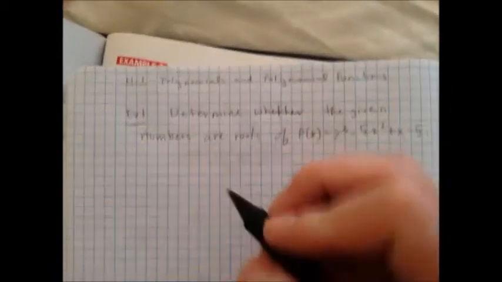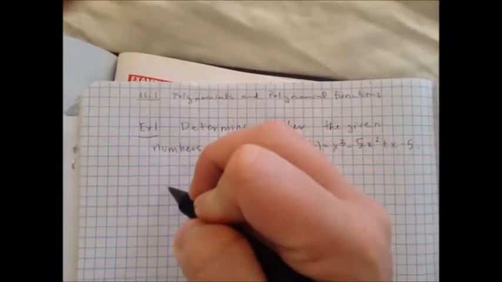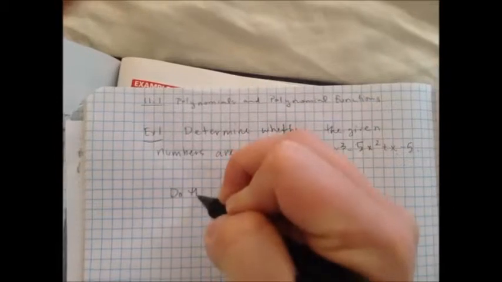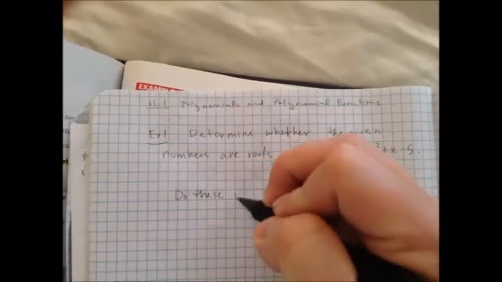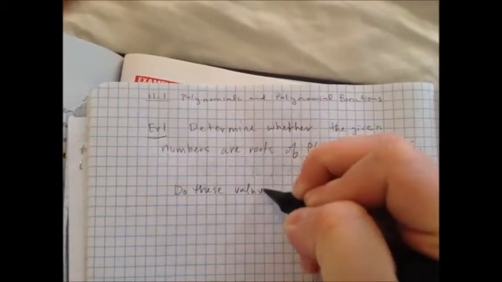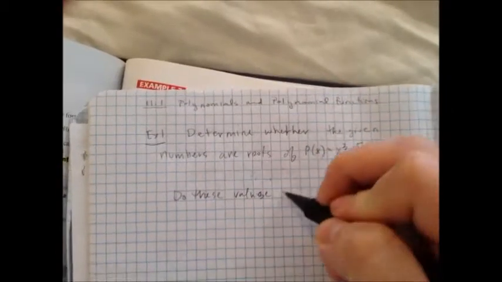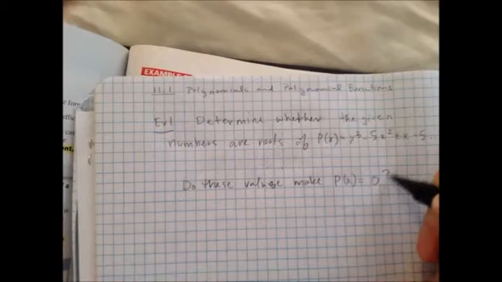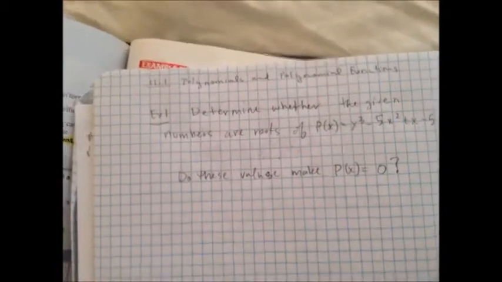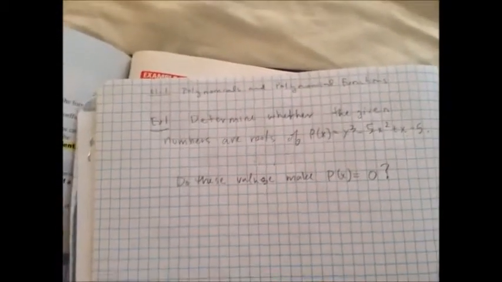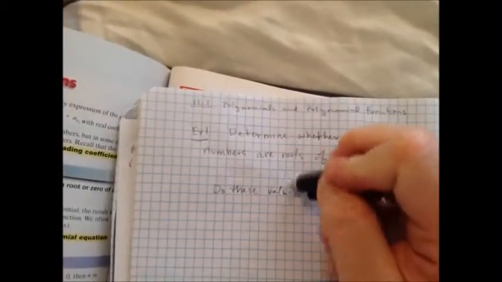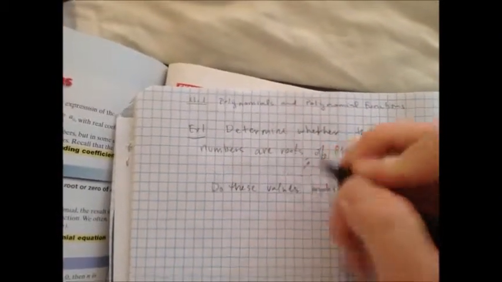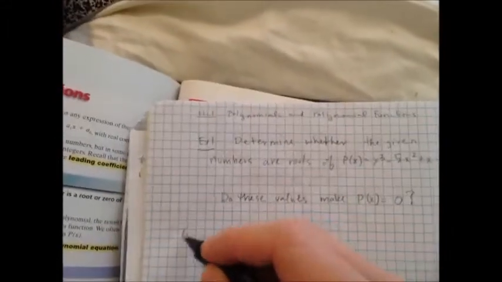What you're trying to determine is: do these values make p of x equal to 0? That is the question you're asking. And if I could spell values, that would be helpful. There's your joke.